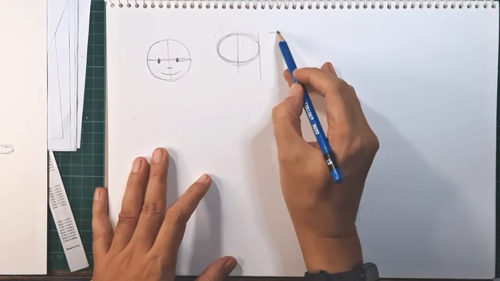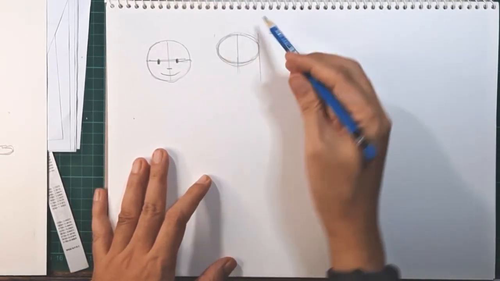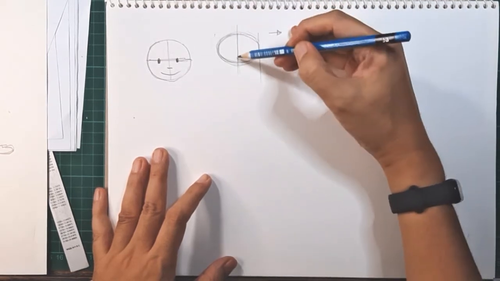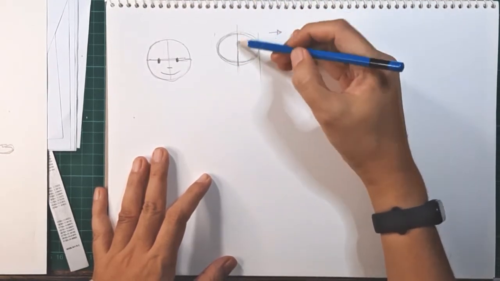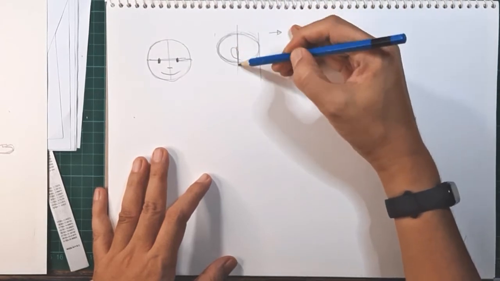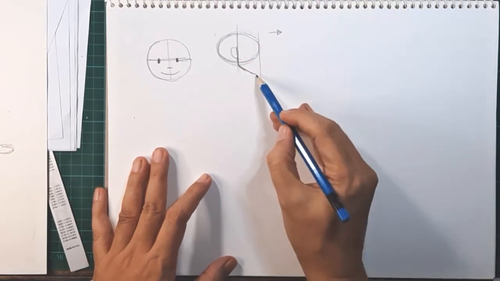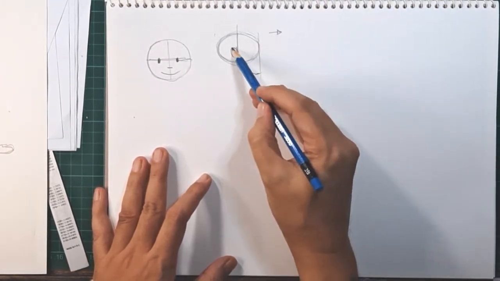So now we have a head facing this way, and generally what happens is this center line is where the ear is supposed to be, and it goes down, center line. This is now the jawline going here, and then you have the chin.